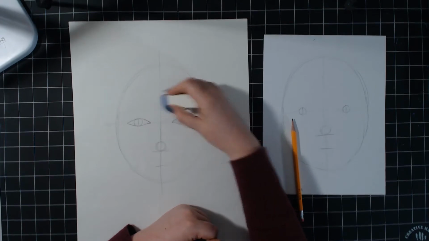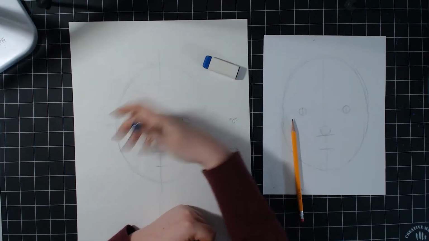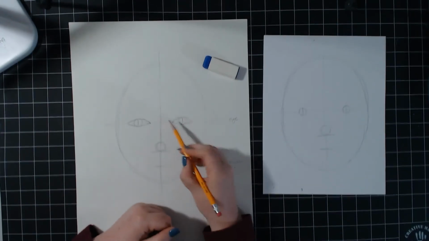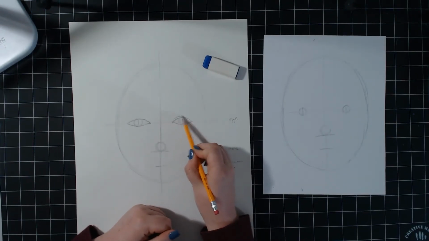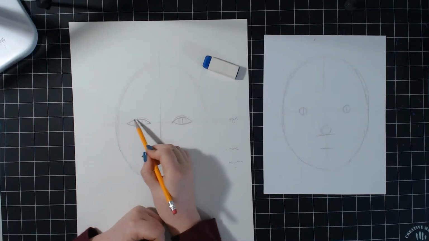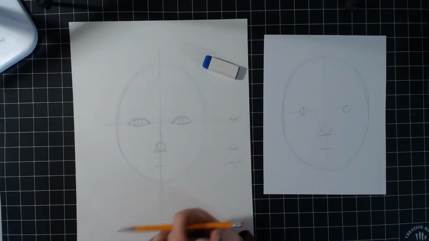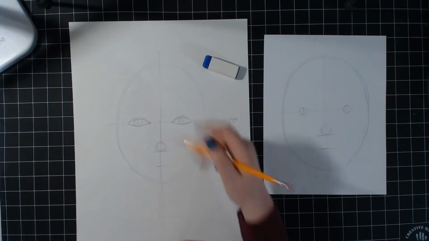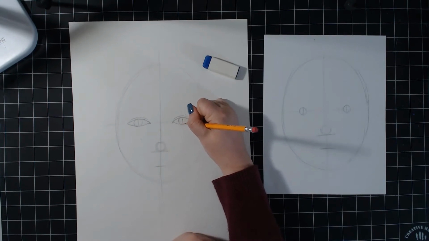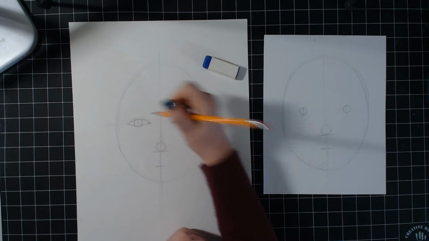I'm going to erase the tops of my irises. And then I'm going to work on drawing little tiny lines that would be on each eye. That would be my eyelid crease. Not all eyes have a crease like this. Hooded eyes, I believe, do not. And in that case, you don't necessarily have to draw them. However, you're going to darken the pupil a little bit here.